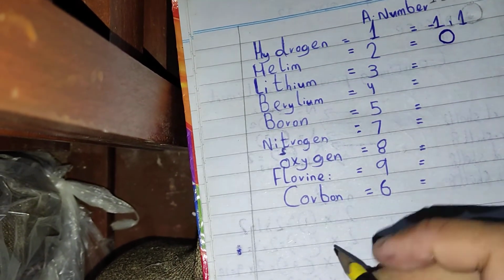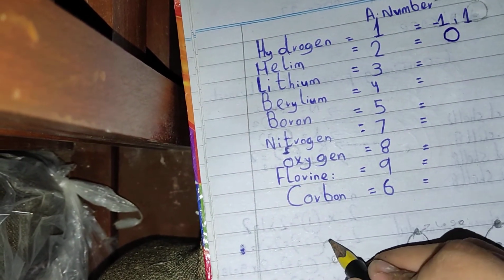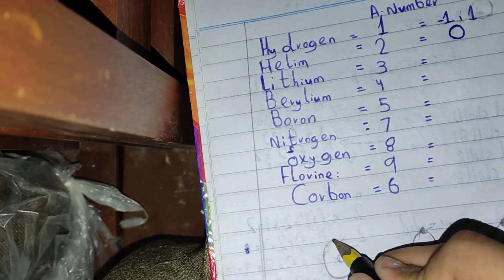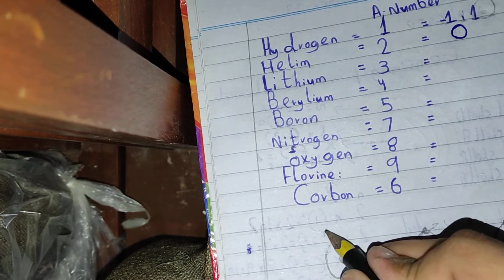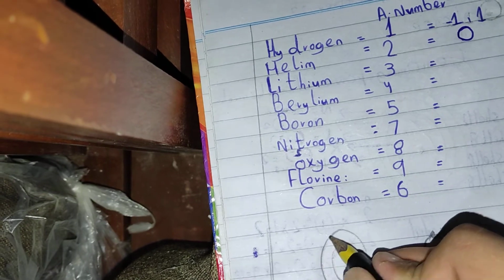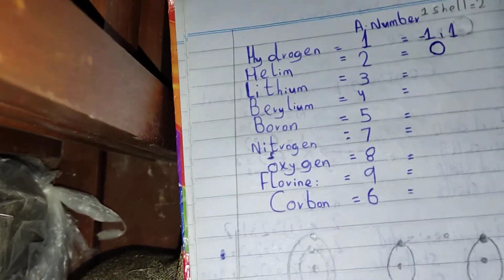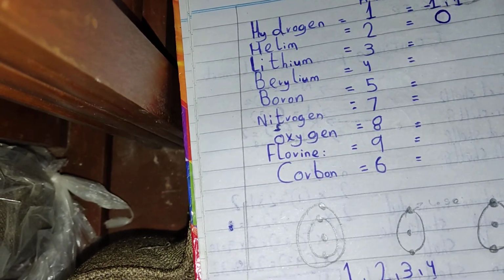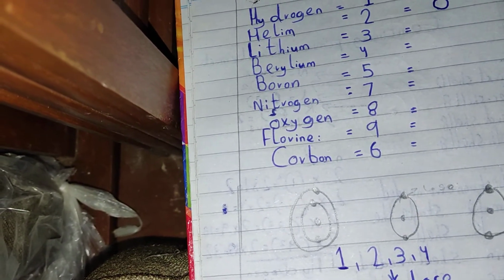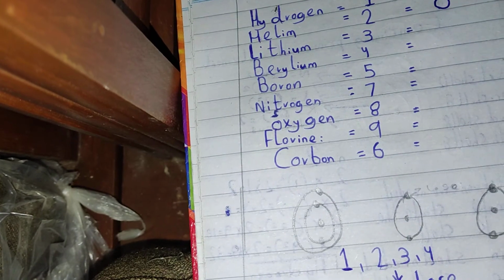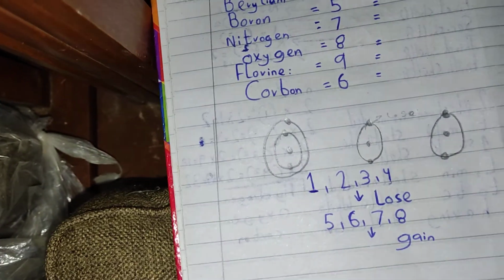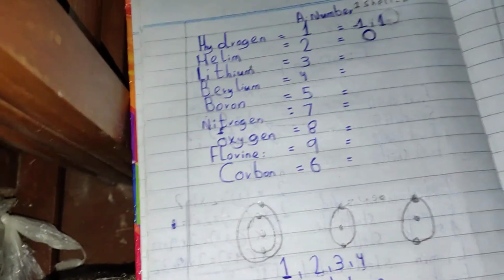So lithium has 3: 1, 2, but the second shell is not complete. So the thing that we will do in lithium is that we can lose 1, 2, 3 electrons.